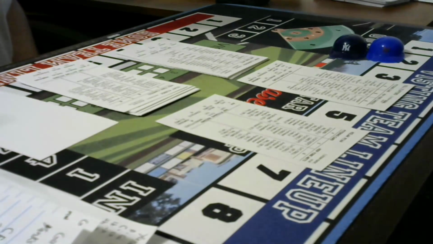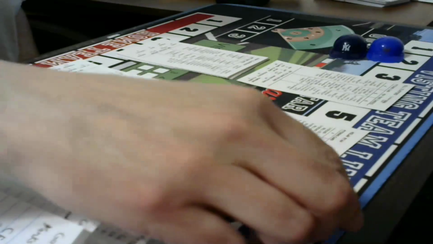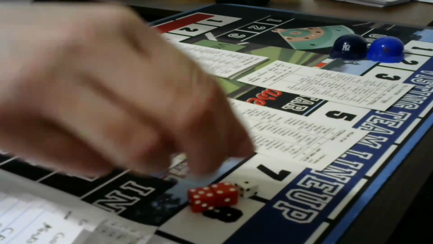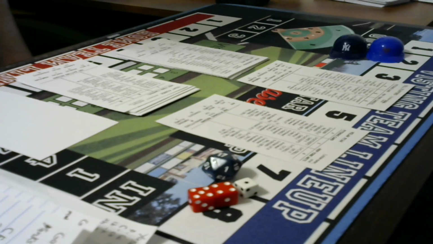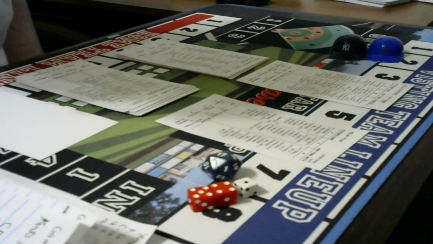.276, 8 homers, 6 triples, and 38 doubles. Grody sets the target. Here's the pitch from Ryan to Kubek, and that is a 1-9 off the Kubek card. 1-9, and that's a clean single to center. So Kubek singles to center.